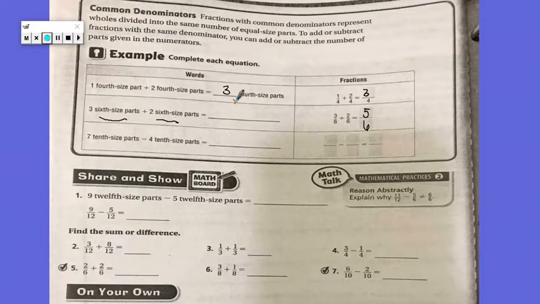Then we write it out. We have 5 sixth-size parts. Then the bottom one, 7 tenth-size parts minus 4 tenth-size parts. So basically, what is 7 minus 4?